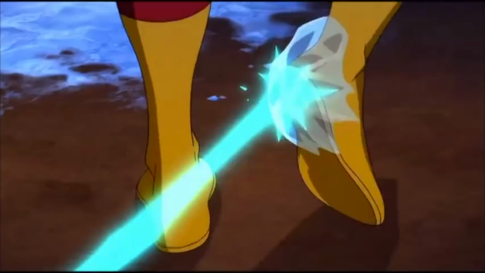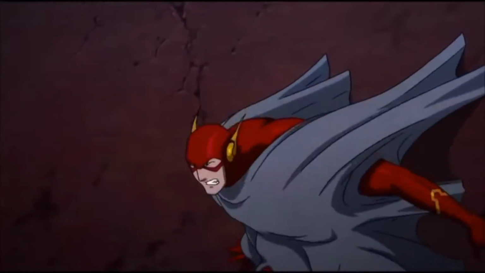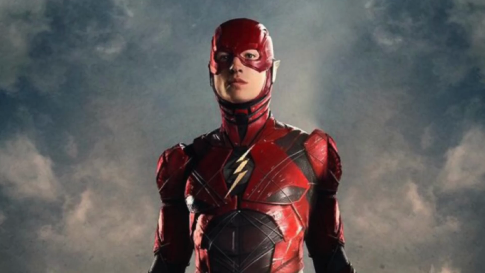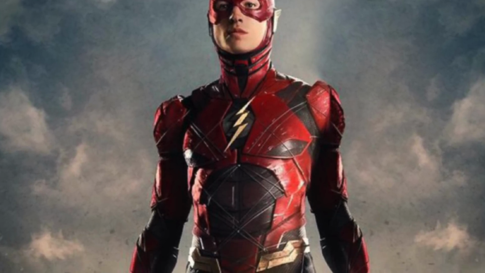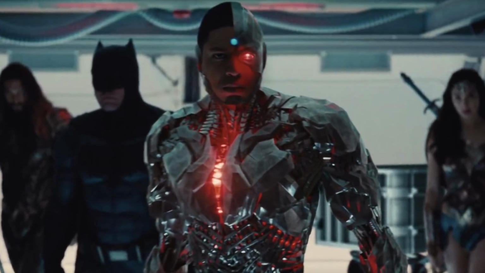The Flash is also susceptible to cold and doesn't have nearly quite the same level of durability or strength that some of the other members have, so it's possible for him to get dropped by lesser powered enemies if they can catch him. Next up is Cyborg, who is a cyborg.